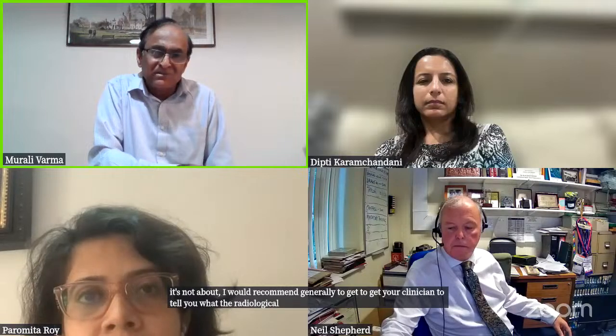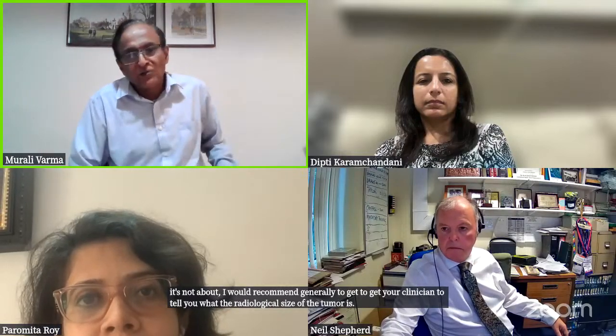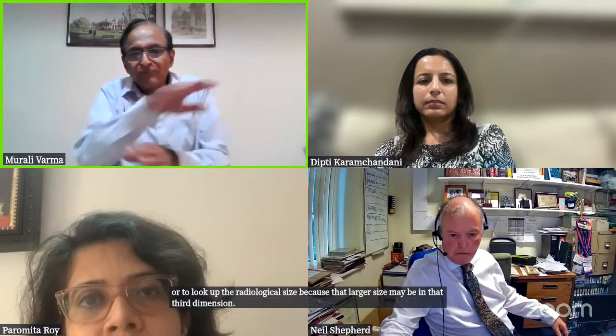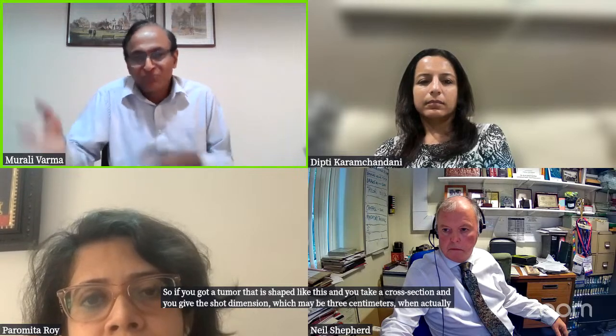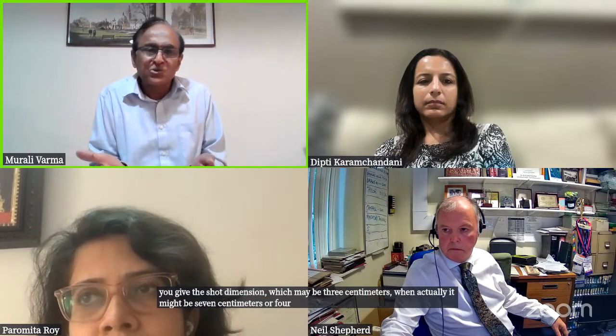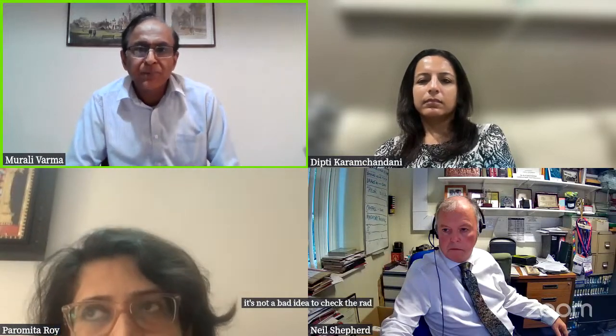But the only thing I would say, for example with a renal tumor, is that I would generally recommend getting your clinician to tell you the radiological size of the tumor, or looking up the radiological size, because the larger size may be in that third dimension. If you have a tumor shaped like this, and you take a cross section and give the short dimension, which may be 3 centimeters, it might actually be 7 centimeters or 4. So especially for the ones close to the cutoff, it's not a bad idea to check the radiology report when you're doing the cutoff.